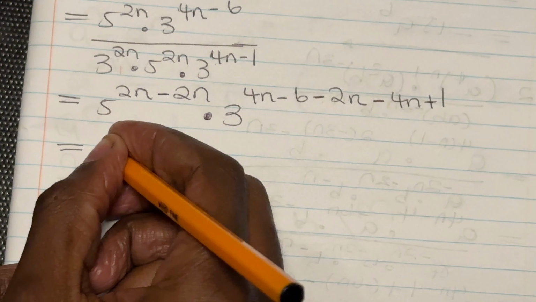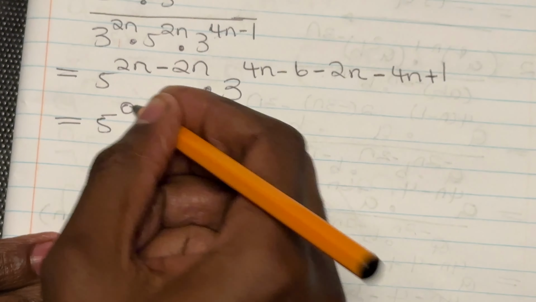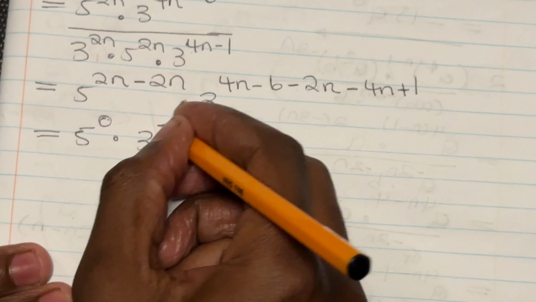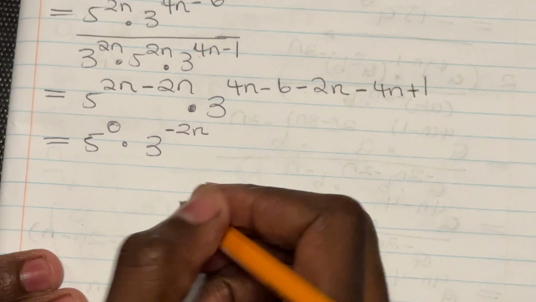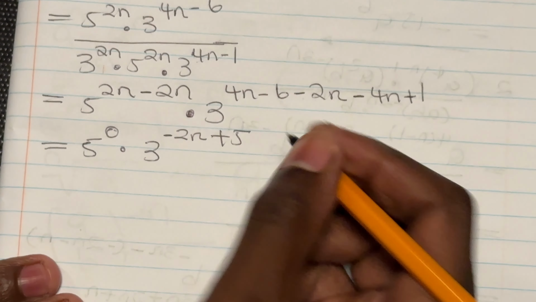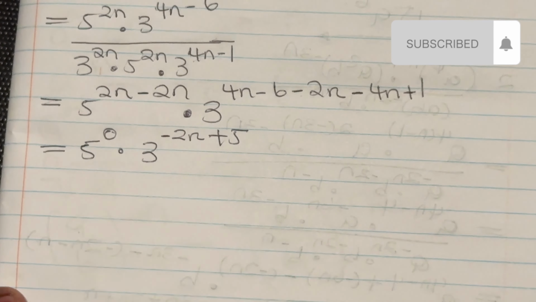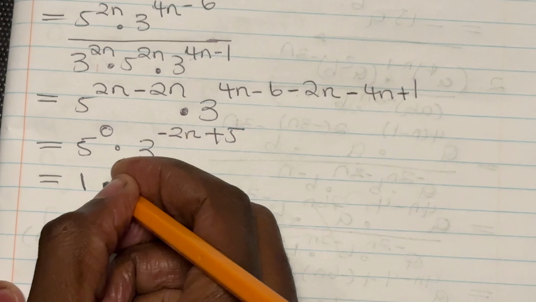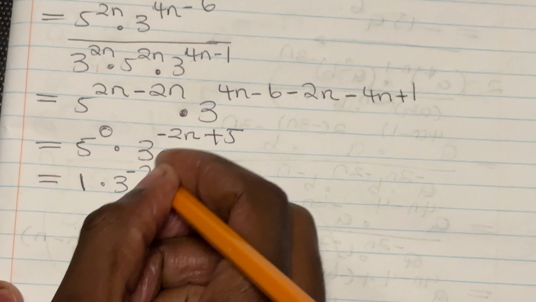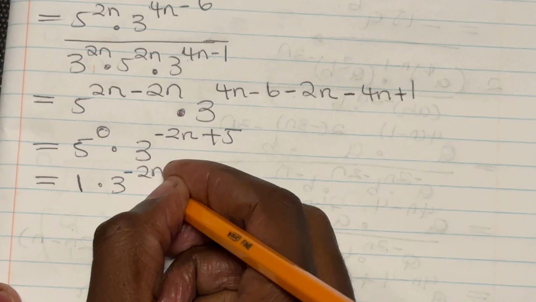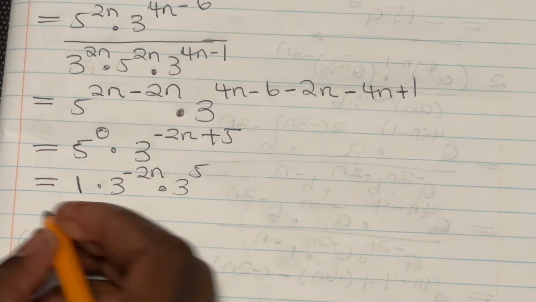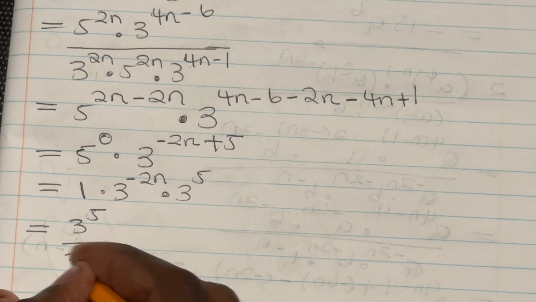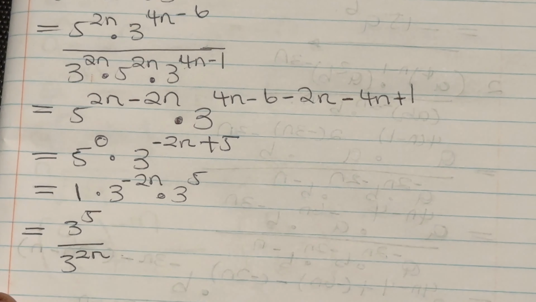So it equals 5 to the power of 0 multiplied by 3, which is going to be to the power of negative 2 plus 5. Since anything to the power of 0 is 1, this 5 is going to be 1 multiplied by 3 to the power of negative 2 times 3 to the power of 5, which now is going to be 3 to the power of 5 over 3 to the power of 2, and this is your final answer.